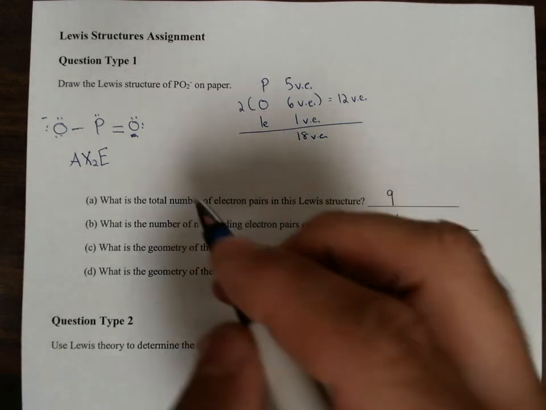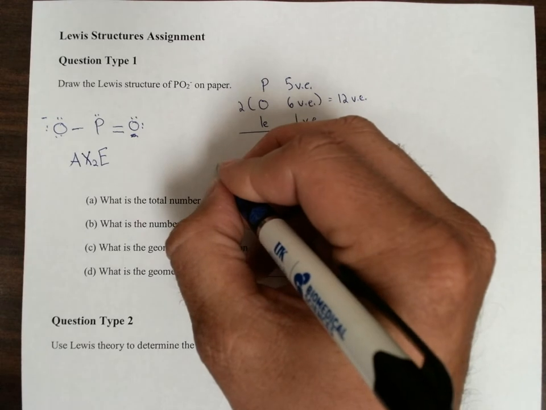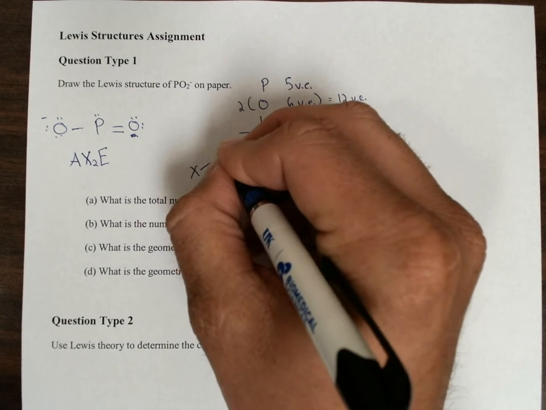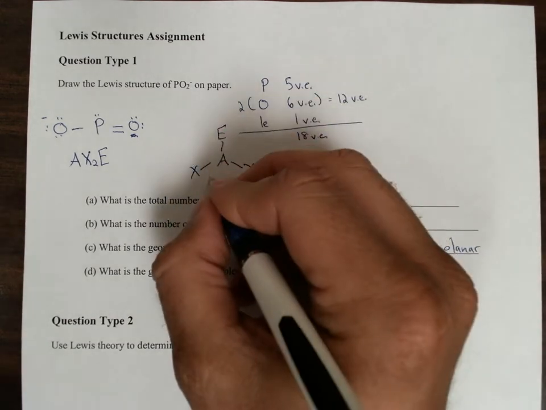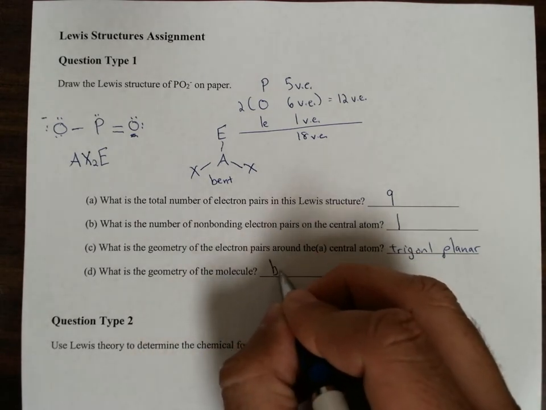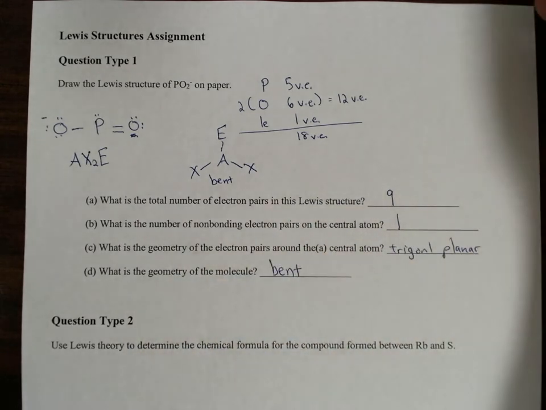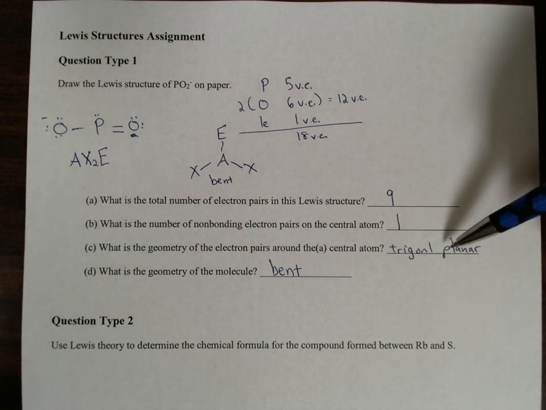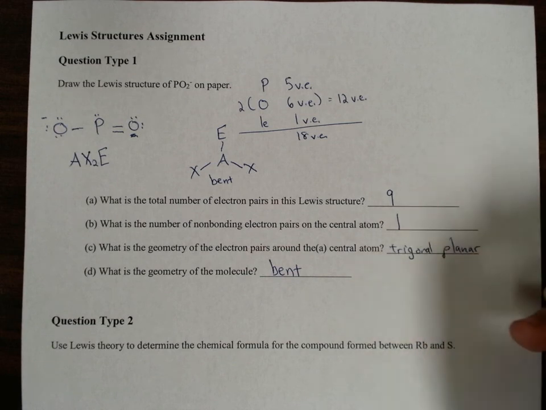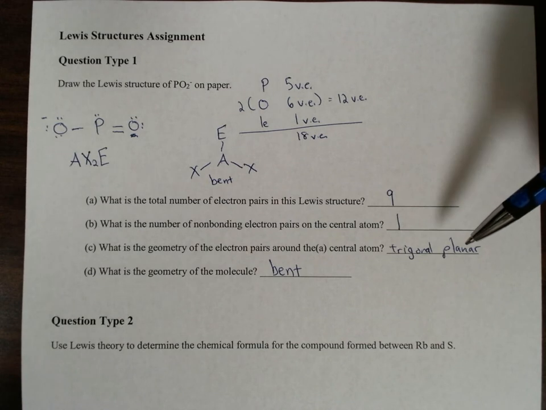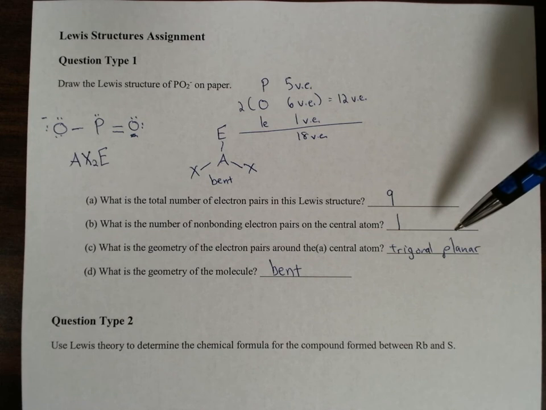Now, for molecular shape, because it's AX2E, you recall from our shape diagrams, AX2E looks like this, and it's bent for geometry. So molecular shape, molecular geometry, is going to be bent. And that's how you have to answer this. Please make sure that you use trigonal, planar, and bent exactly how they are spelled in the key at the top of this assignment.